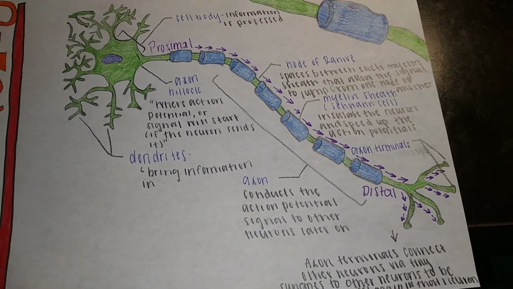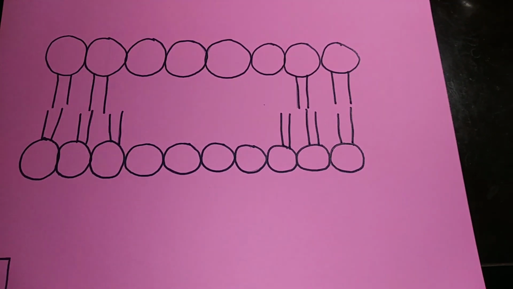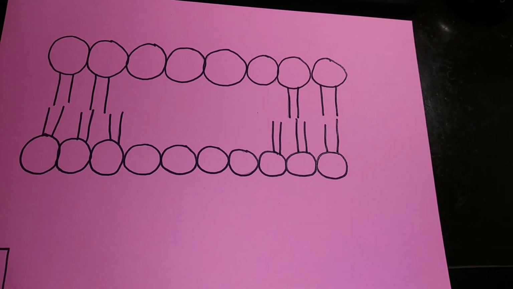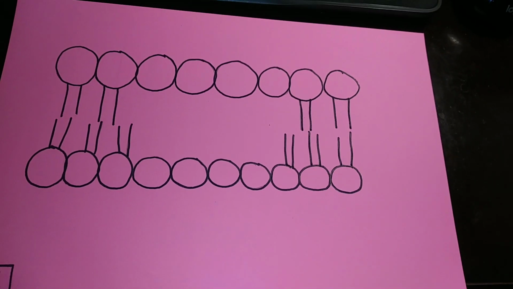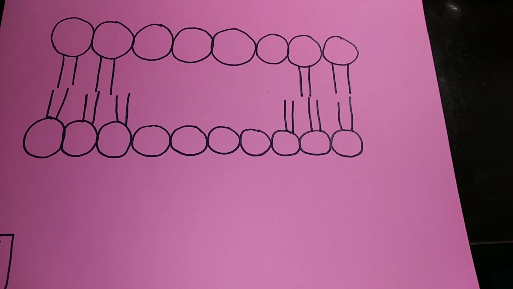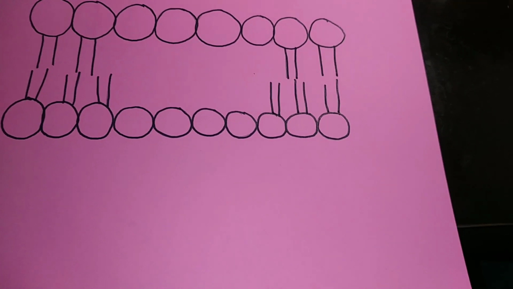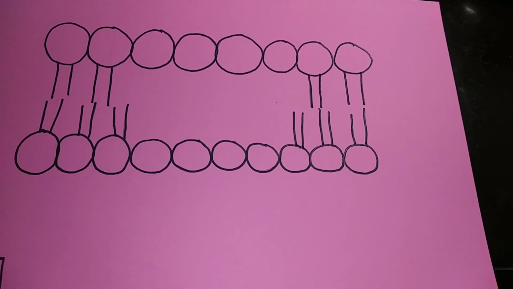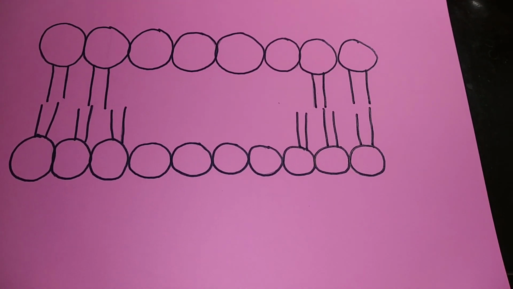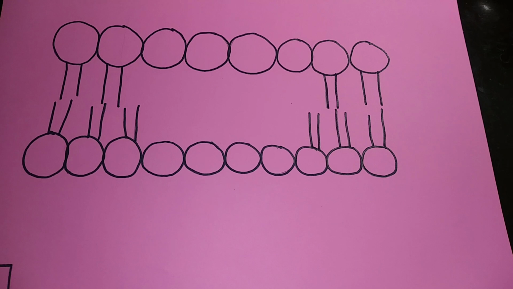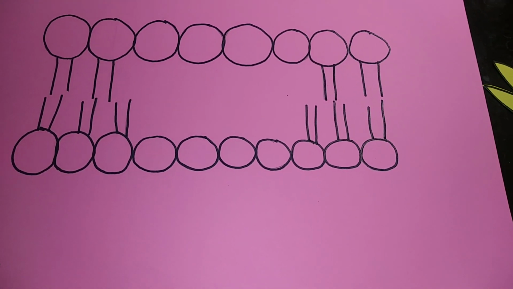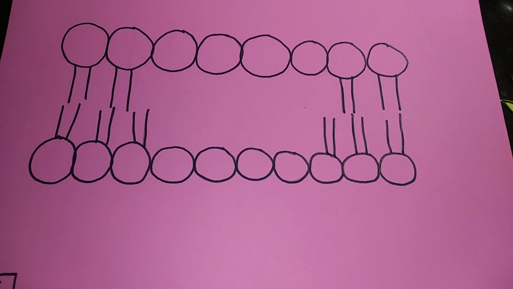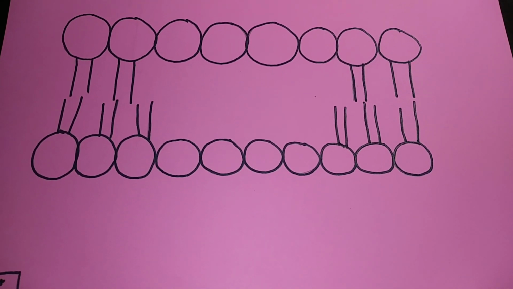So now we're just looking at a blank membrane of the inside of the neuron where we were talking about the axon. And the parts that make up the neuron are the channels that transfer all of the molecules from the inside of the neuron to the outside of the neuron.